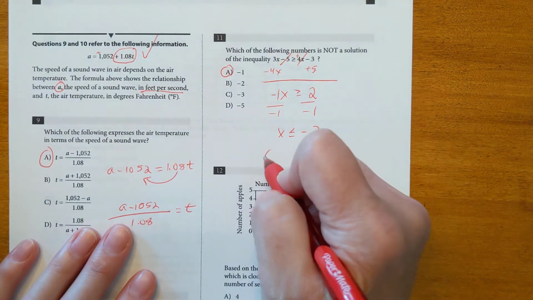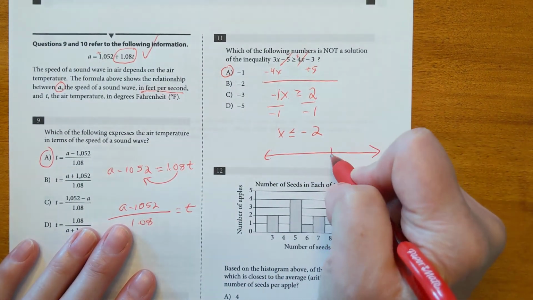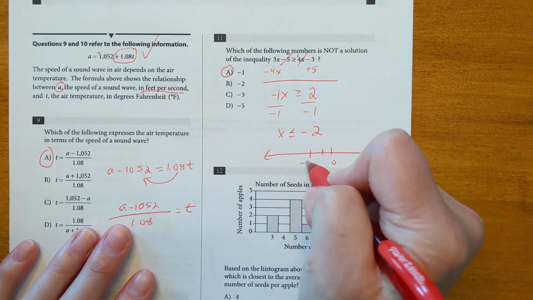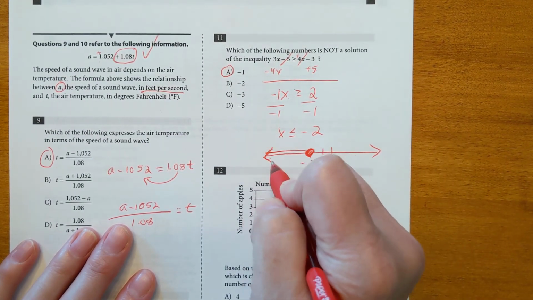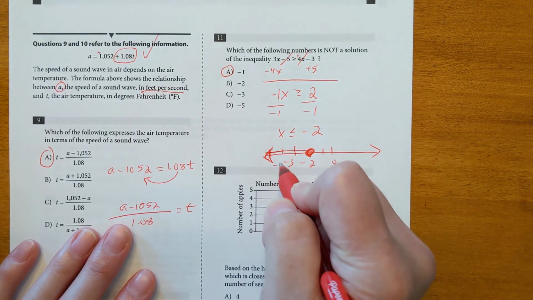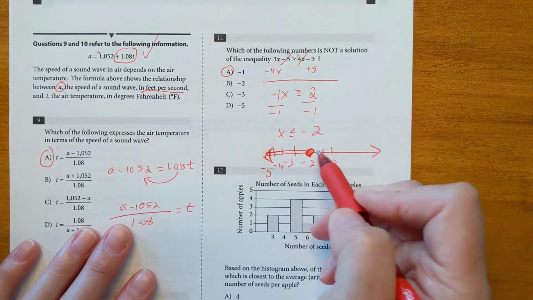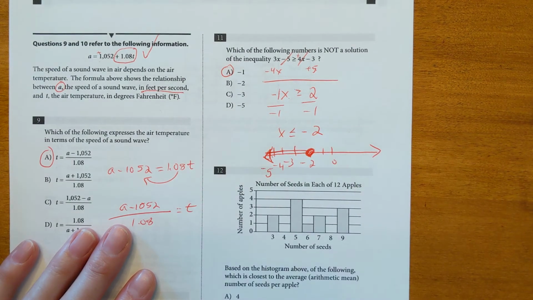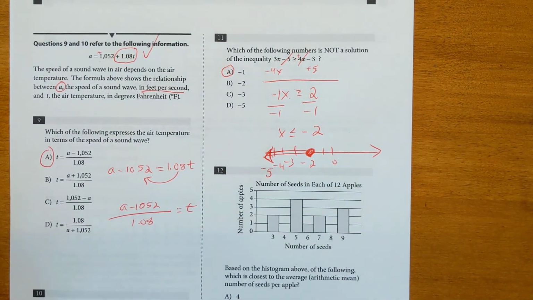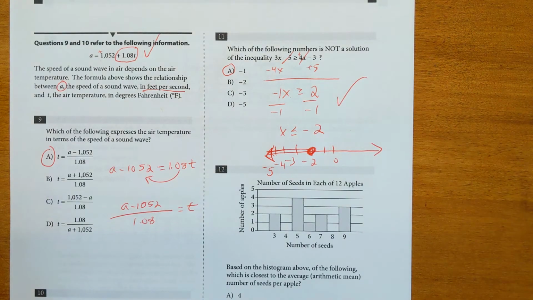So graphing that, so you'll see it visually really quick. Here's the number 0, so negative 1, negative 2. So equal to and everything less than it, so that'd be negative 3, negative 4, negative 5. So it could be equal to negative 2 and everything less than it. So that includes everything except the number negative 1. Again, you flip an inequality if on the very last step, when you divide, the number you divided by is negative. That's what makes it flip.